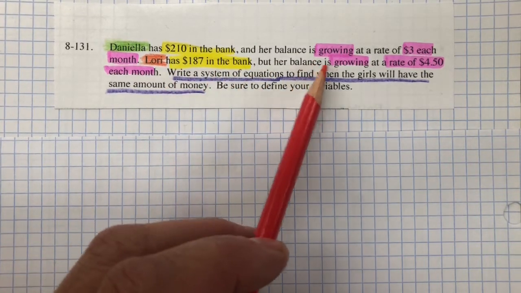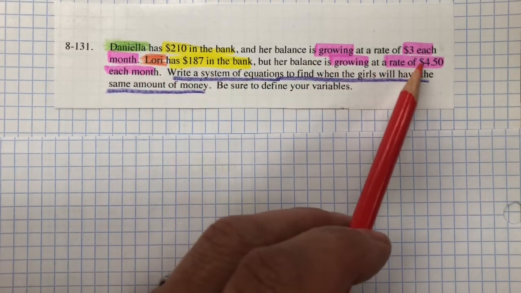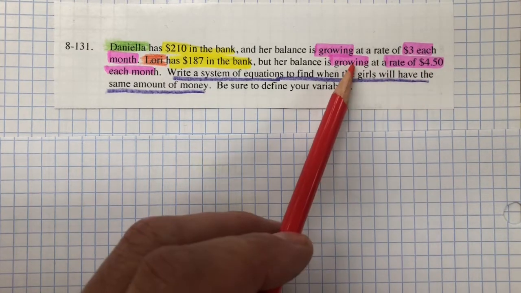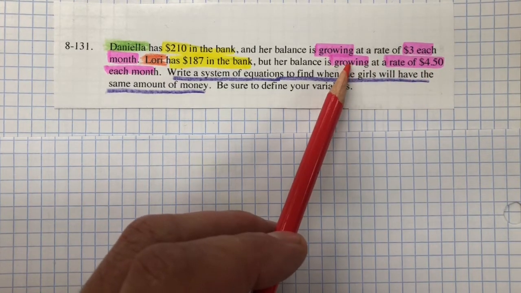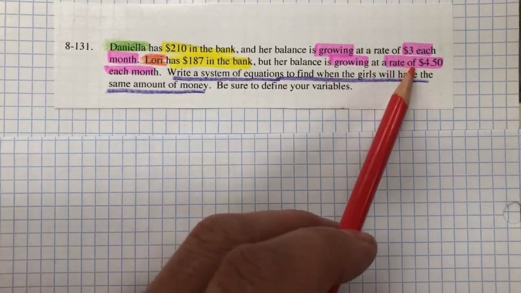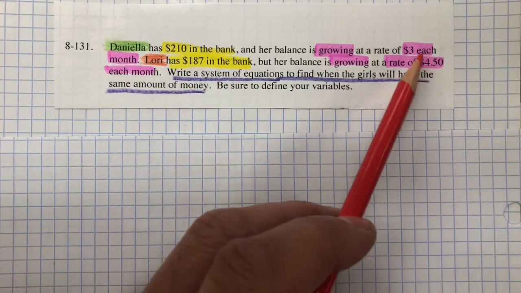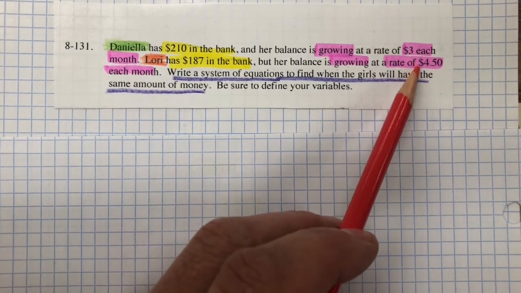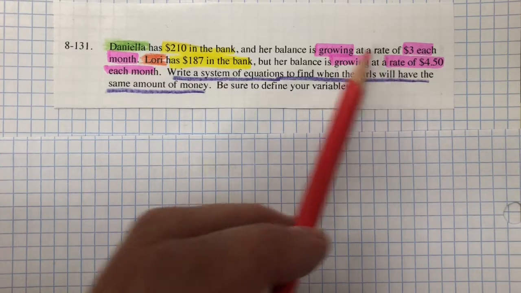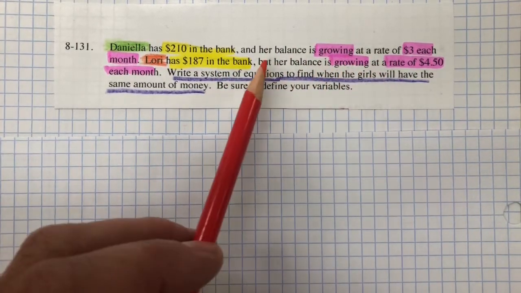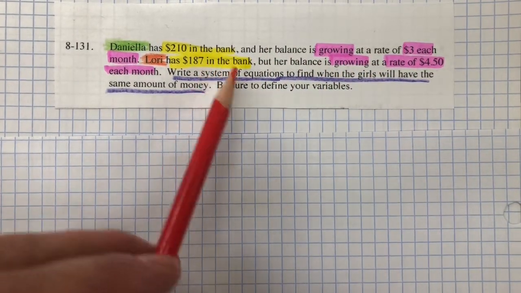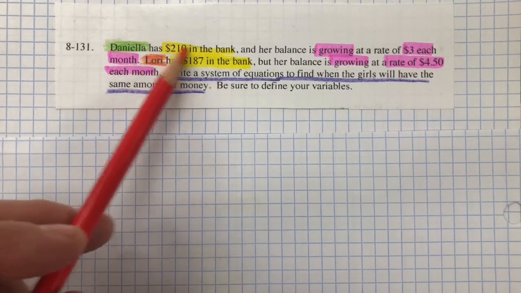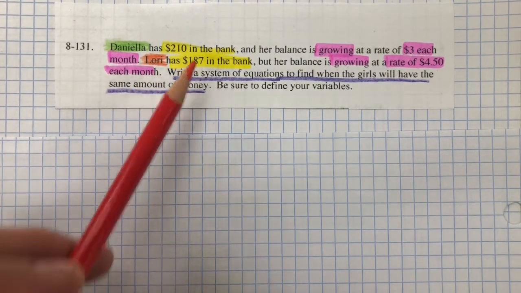But her balance is growing at a rate of $4.50. So hers is growing, so we're adding to it at a rate of $4.50. You can see that Lori is saving more money than Daniela, but Daniela started with more money than Lori.